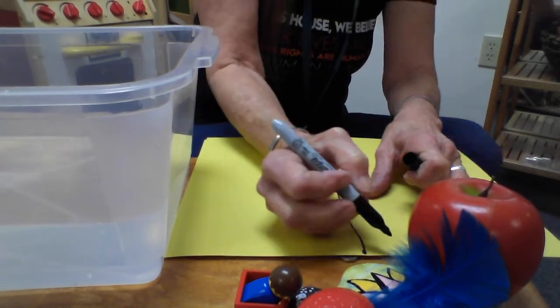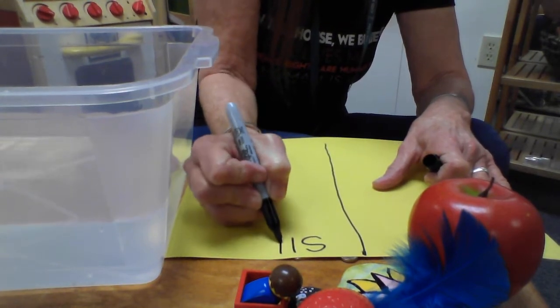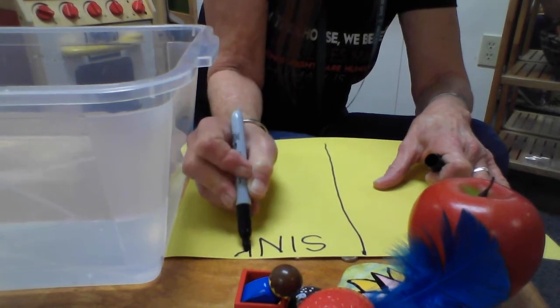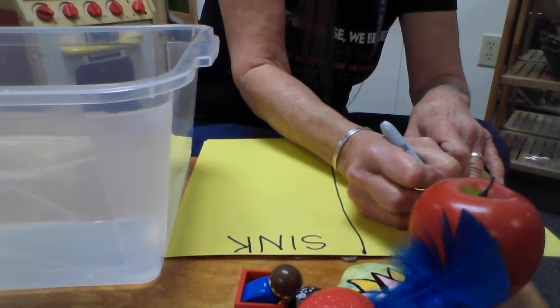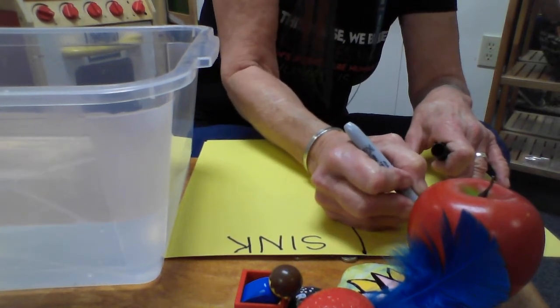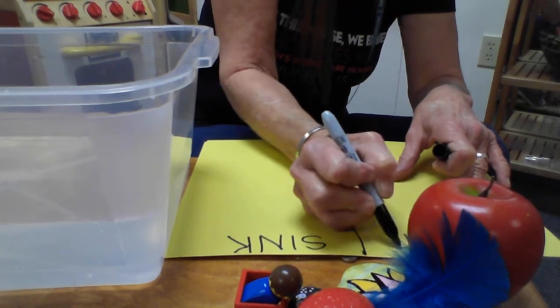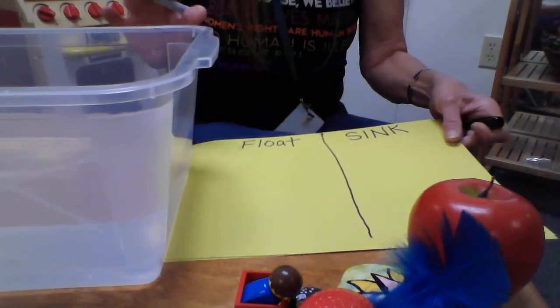And we will write sink on this side, S-I-N-K, sink, and float on this side. Sink and float. That's what it looks like.